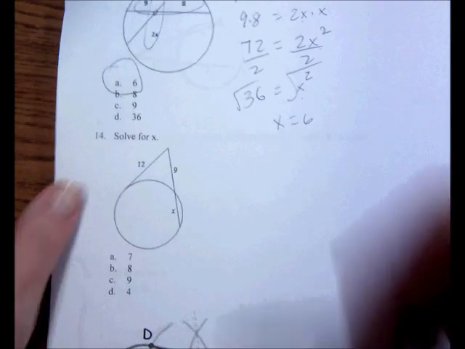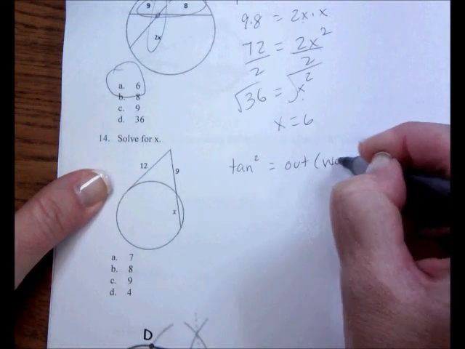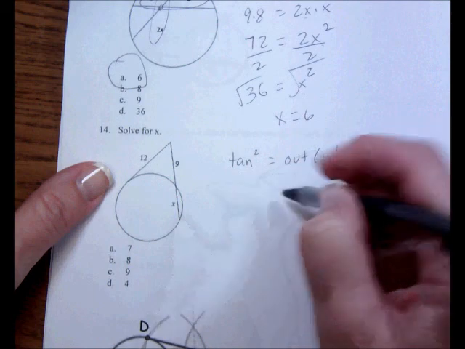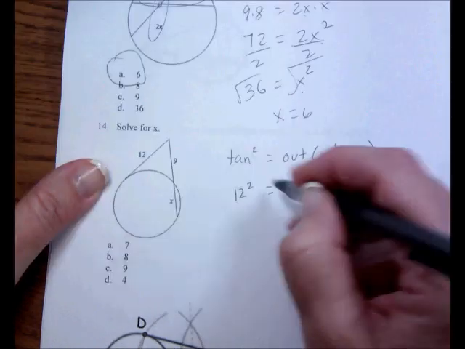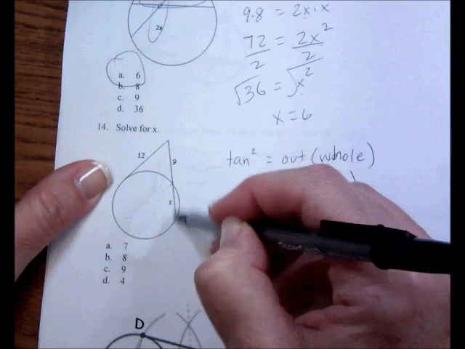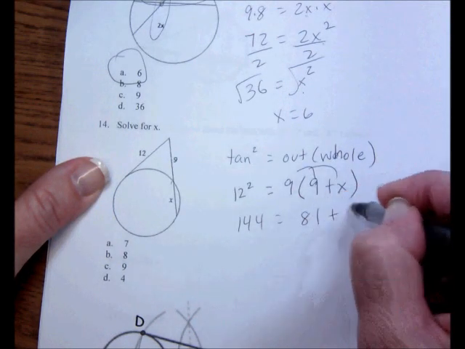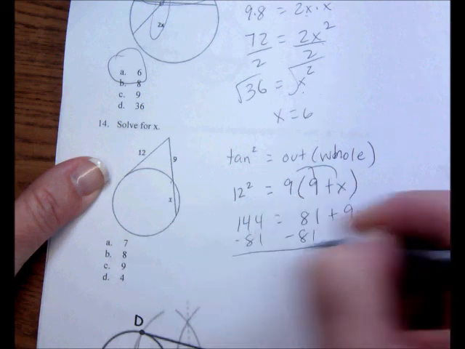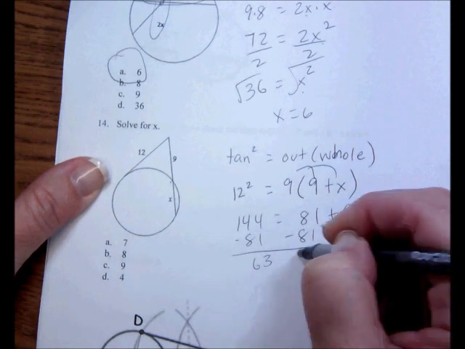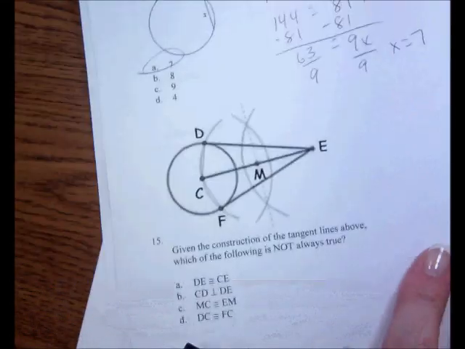Number 14, we have tangent squared is equal to outside times the whole, because I have a tangent and a secant. So tangent squared, 12 squared, is equal to the outside times the whole, 9 plus x, because the whole is 9 plus x. So I have 144 is equal to, I distribute, 81 plus 9x, minus 81. And that is going to be 63 is equal to 9x, divided by 9, and x is equal to 7. And then the last one of the multiple choice is number 15.